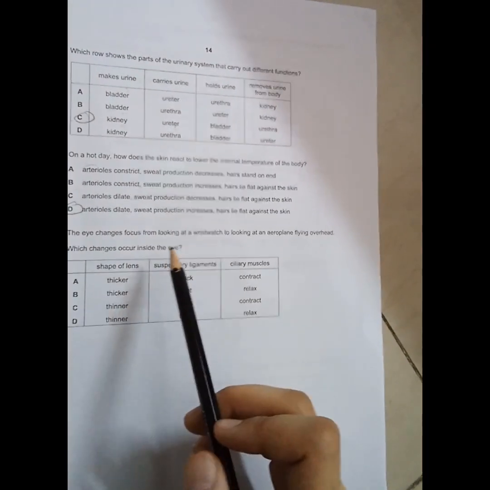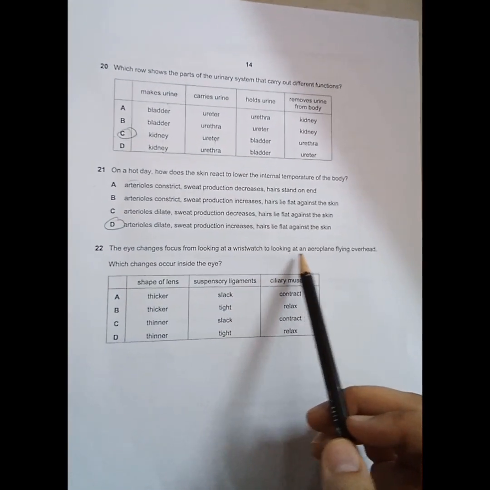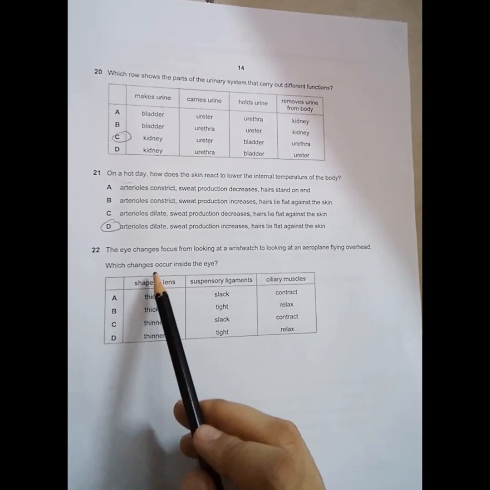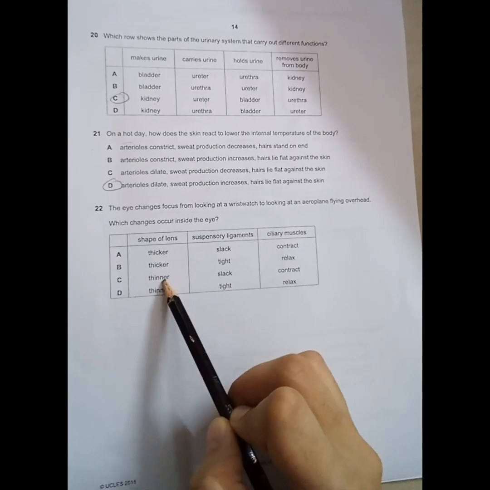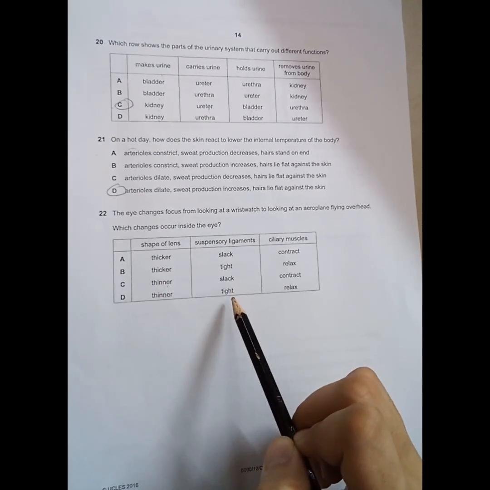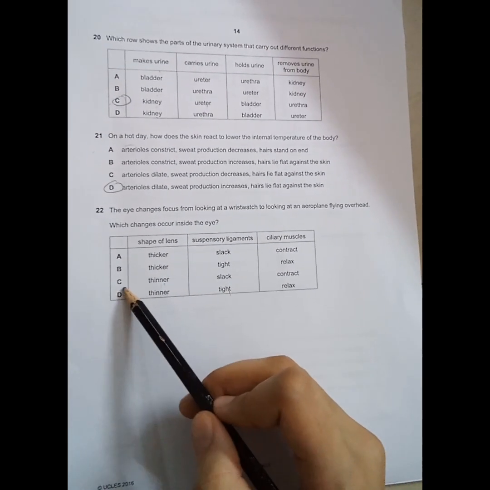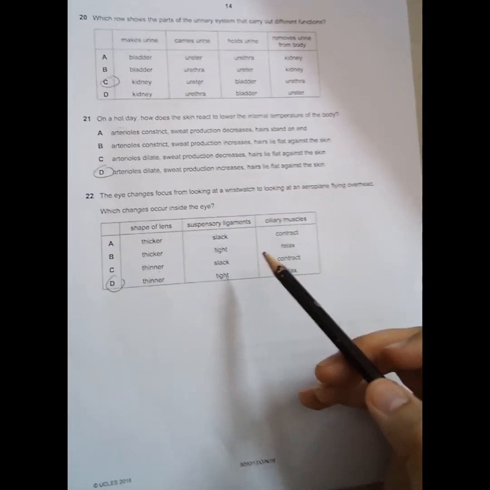The eye changes focus from looking at a wristwatch to looking at an airplane flying overhead. Which change occurs inside the eye? So when you're looking at something far, the light rays coming from it are parallel, and therefore the ciliary muscles relax. The suspensory ligaments get taut, and the curvature of the lens decreases. So the shape of the lens is thinner, suspensory ligaments tight, and ciliary muscles relax. D.